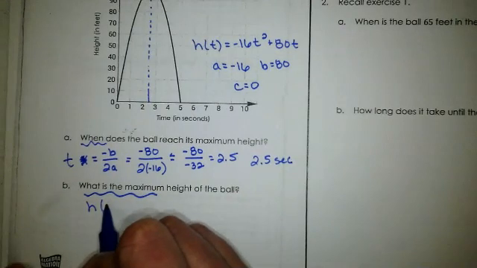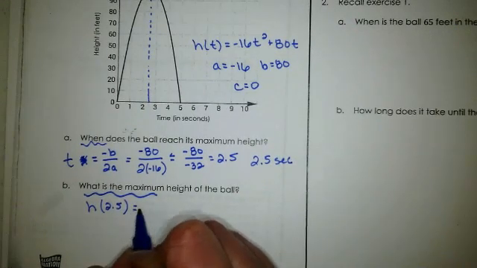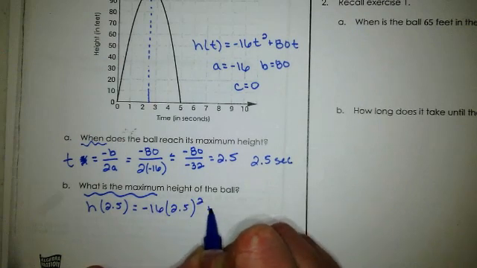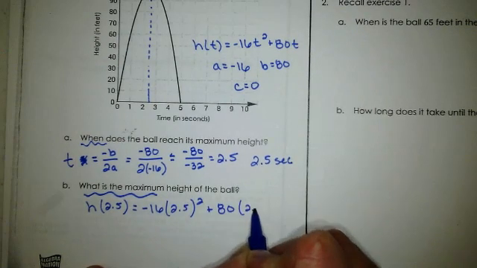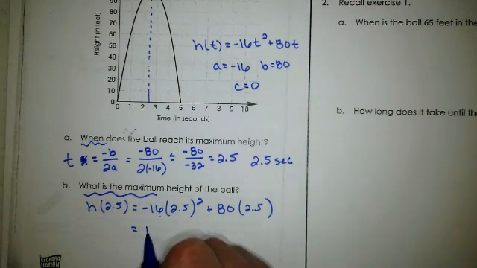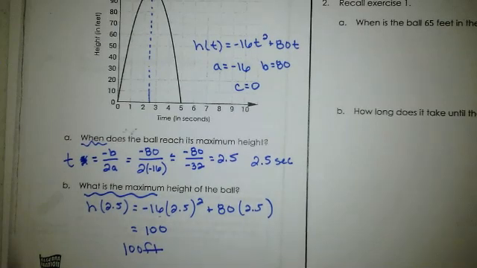So h(2.5) equals -16 times 2.5 to the second power plus 80 times 2.5. Punch all that into your calculator, and you end up with 100. So we're talking about 100 feet. So it takes 2.5 seconds to reach the maximum height, which is 100 feet.